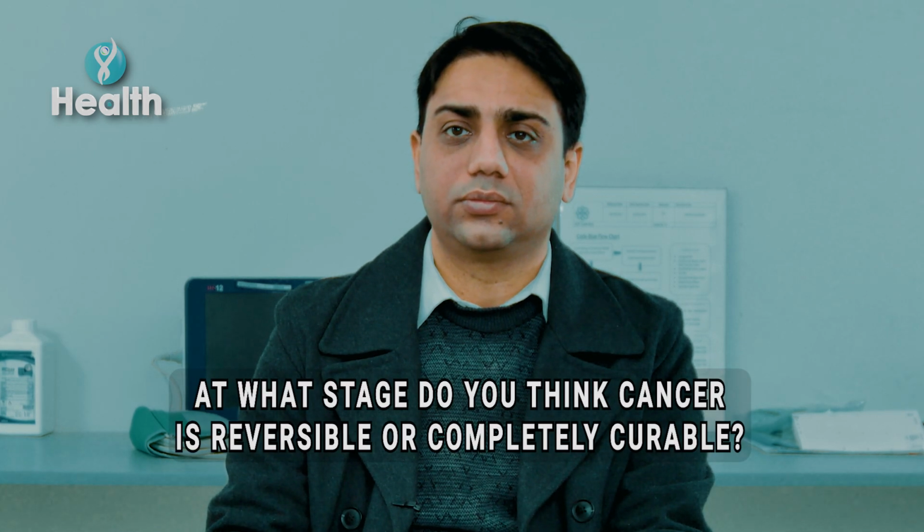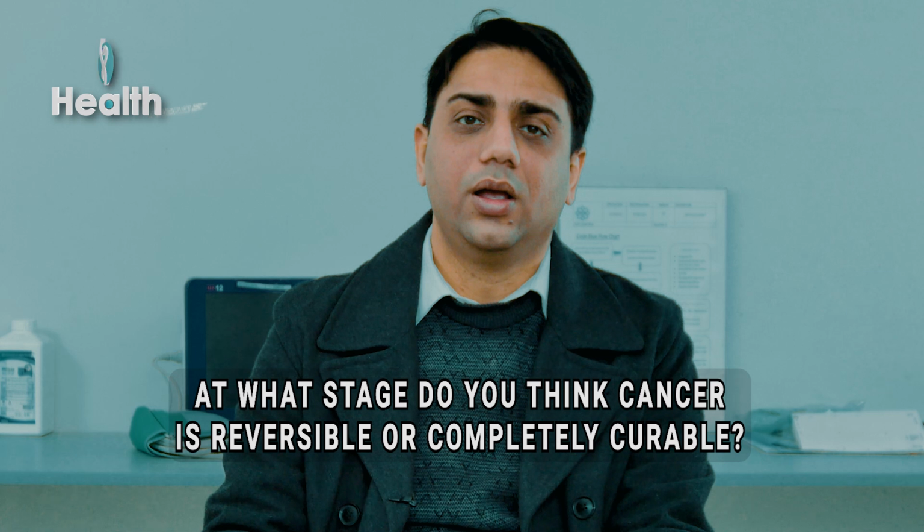At what stage do you think cancer is reversible or completely curable? Early stage disease, which we define as stage 1, 2 and 3, is where we decide that it's curable. Stage 1 disease is when the patient has very high chances of cure, which is a very small tumor size detected early, within a few weeks or months. Stage 2 and stage 3 is when the disease has become a little more advanced, just locally, not spread to other parts of the body. When patients present a few months after diagnosis, they can have stage 2 or stage 3 disease.